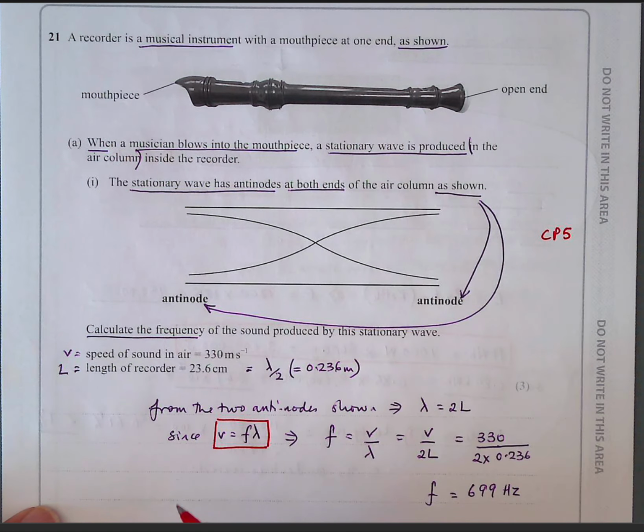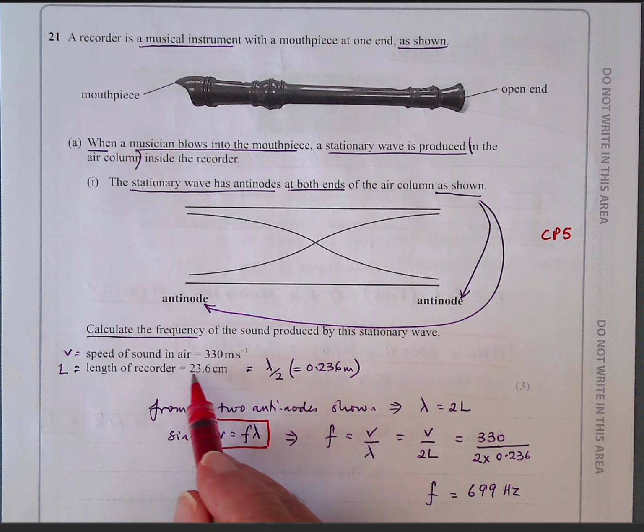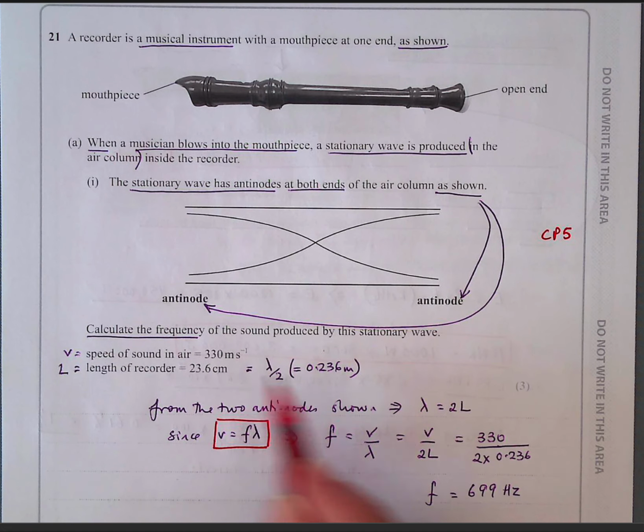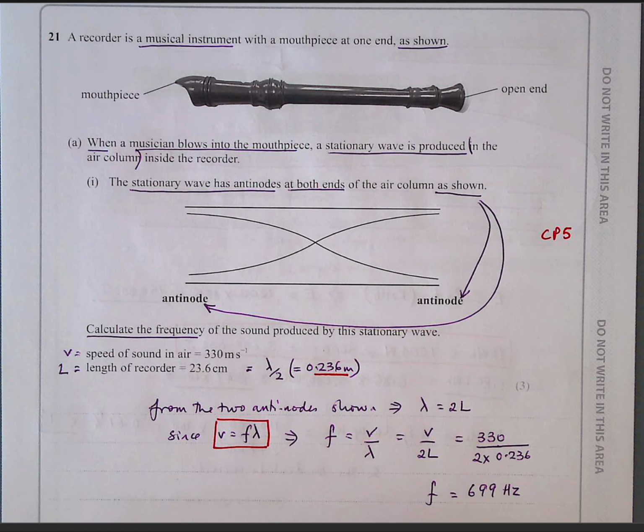They're setting up antinodes at both ends. So you have to realize that lambda over 2 is 23.6 centimeters, or in meters 0.236. Once you do that, you can then use the wave equation where lambda is 2L, yeah? So you divide the speed, 330 meters per second, by 2 times the length of the vibrating air column, and you get the fundamental frequency around 699, which you could write as 700.